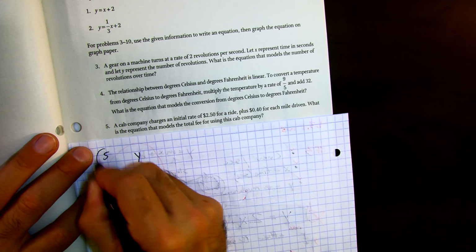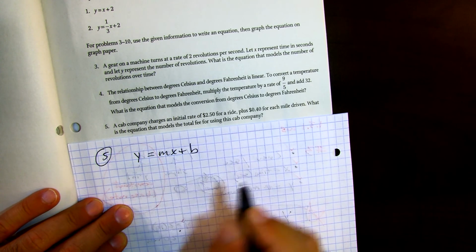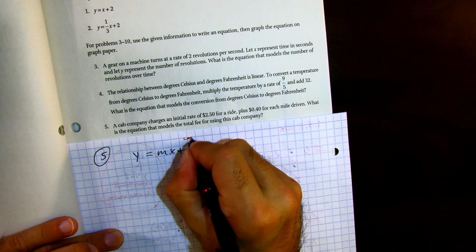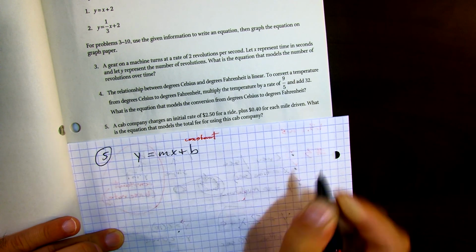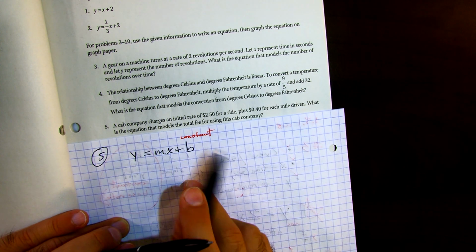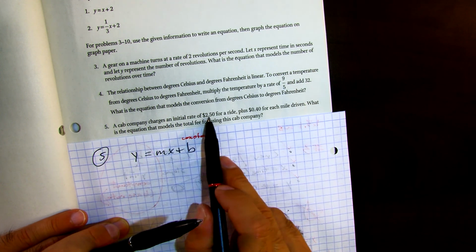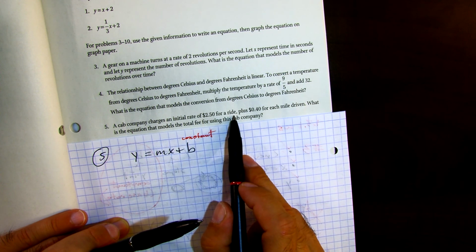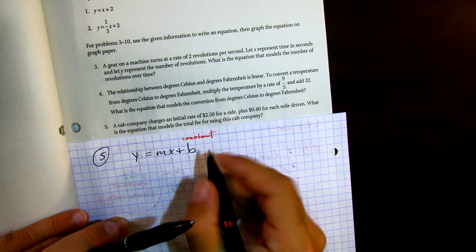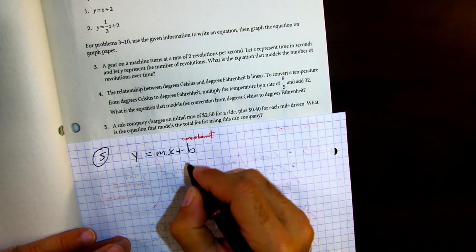So remember, we're always going to this equation. This is in the book, workbook, mx plus b. My constant is what I always want to find right off the bat. So if I look at my b, what is the constant that you're going to pay no matter what? Initial rate of $2.50 for a ride, any ride, plus 40 cents for each mile driven. Good. Okay. Matthew, Natalie, got it.